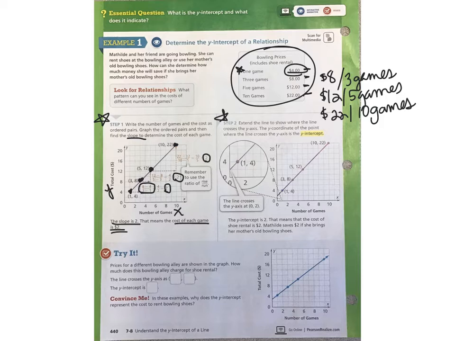Looking at step 2, we can see how to extend the line where we've already connected our points to show where it crosses the y-axis. The y-coordinate of the point where the line crosses the y-axis is called the y-intercept. Think about that as being the intersection of the y-axis. Since we connect those points and we know that the line crosses at 0, 2, because 0 games of bowling still cost $2 for shoe rental. So that means that Matilda saves $2 if she brings her mother's old bowling shoes.